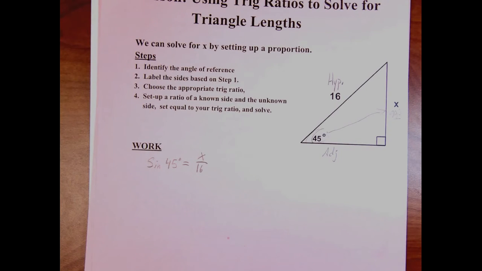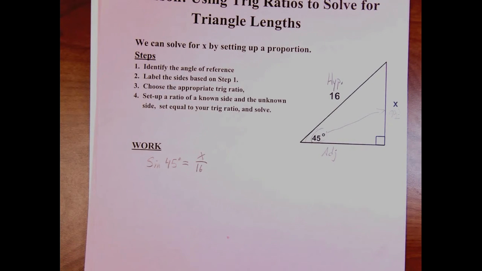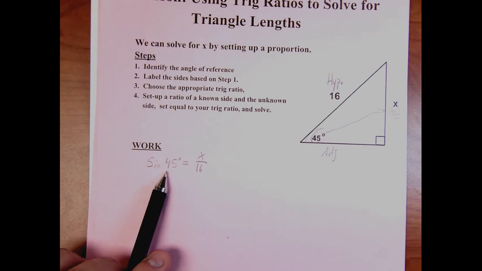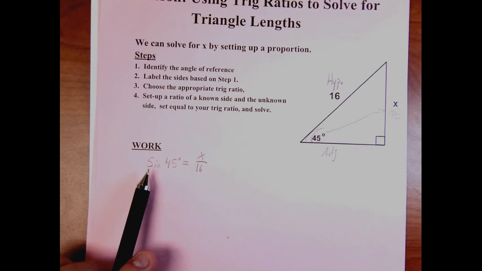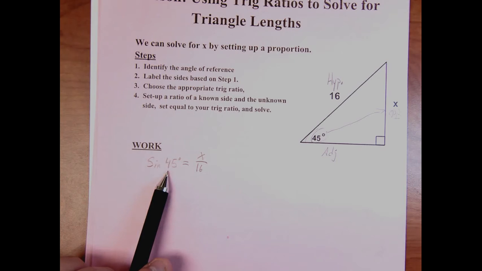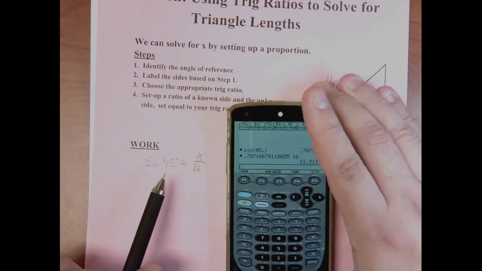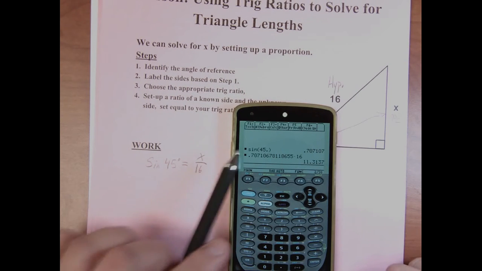Now we need to do this, check this first. Sine of 45 degrees: our calculator has pre-programmed into it what ratio is associated with this particular angle when we're looking at the opposite divided by the hypotenuse. So I will go into my calculator, and you'll see I've already typed it in, but I'll do it again.